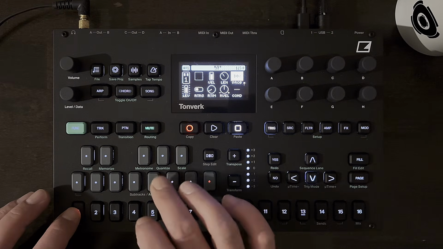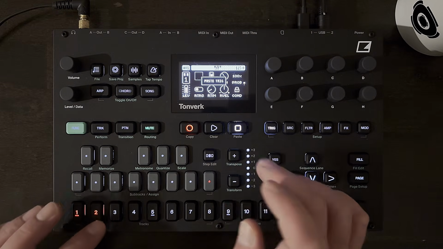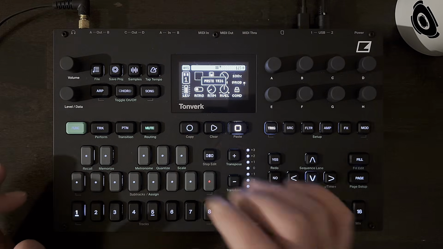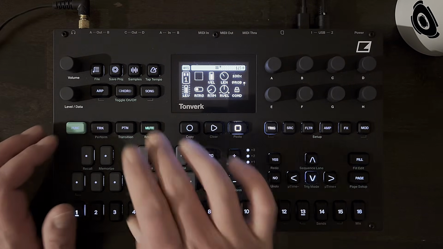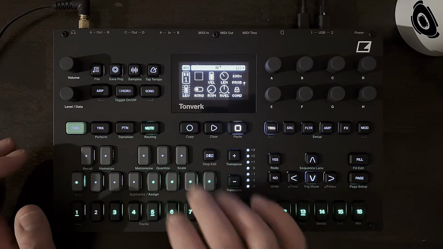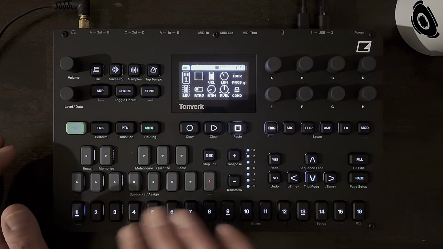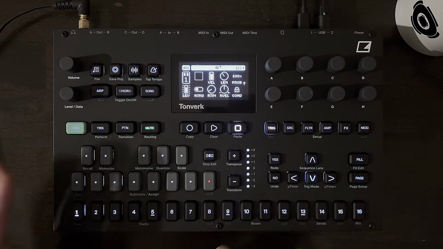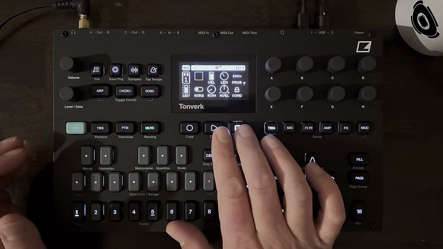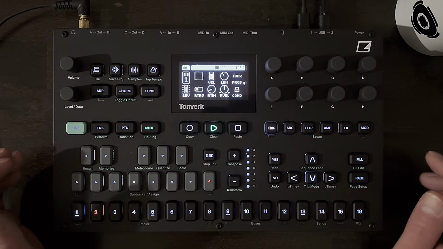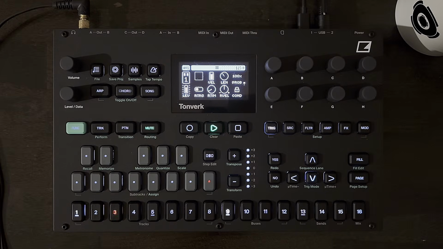And that should lead to a rhythm. Let's first mute all these here. That should lead to a rhythm that is already a little bit different each time this little pattern repeats. Let's have a listen. Very simple stuff, you know.